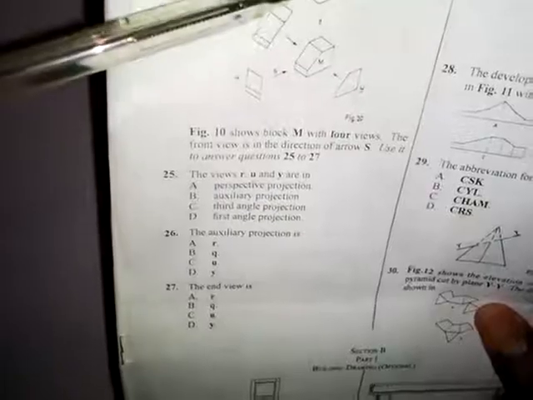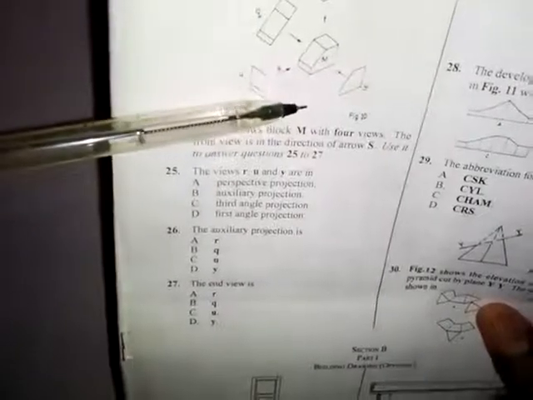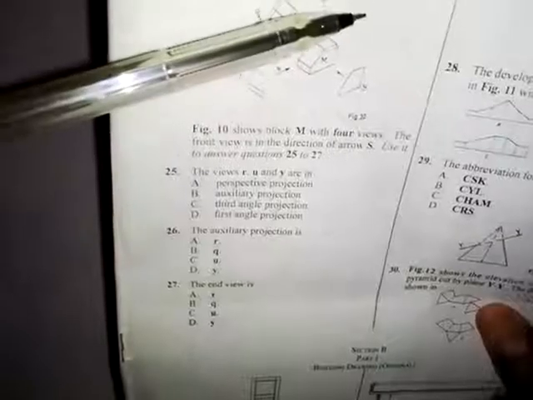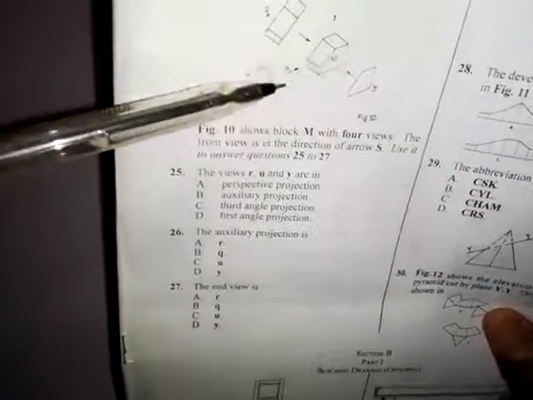If the plan is drawn up here, we have the front elevation here, and the end elevation will come to this side. That will give us third angle projection.